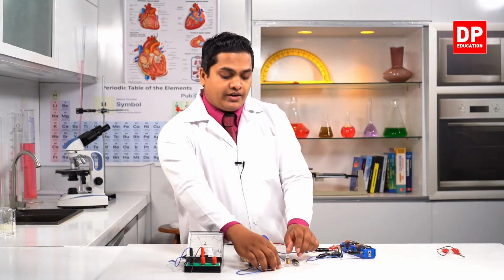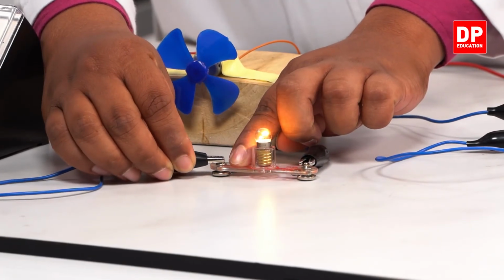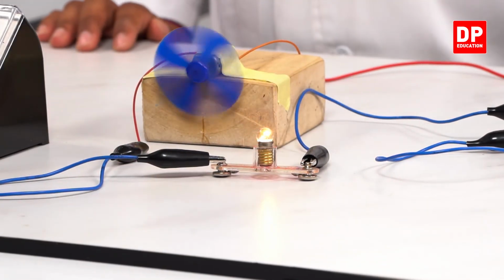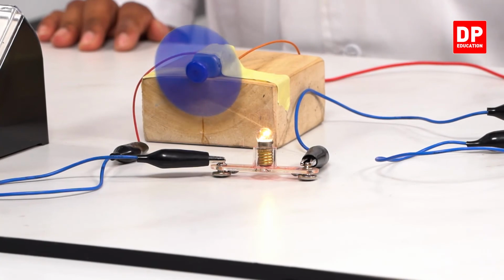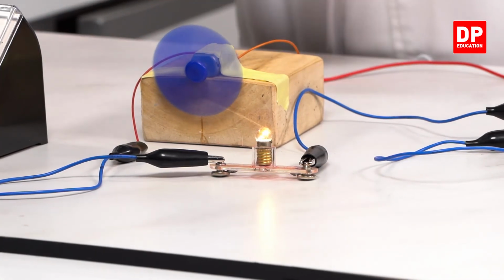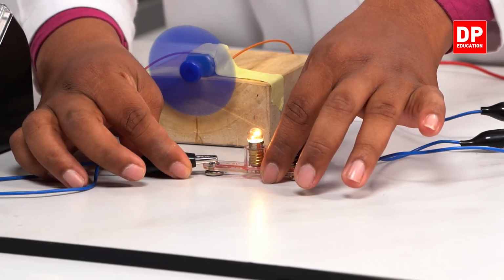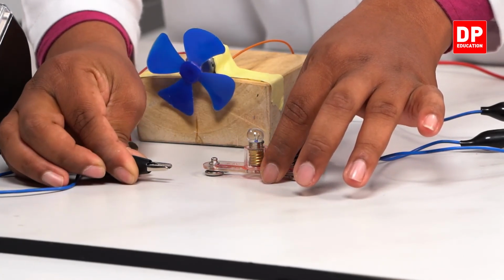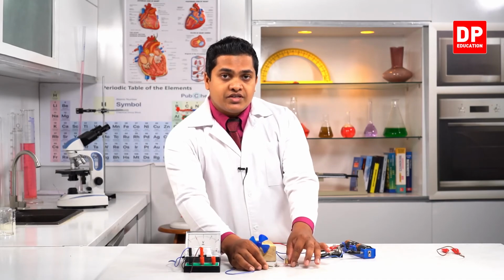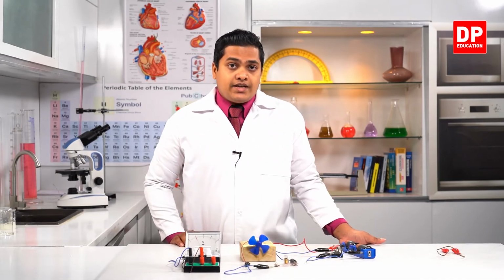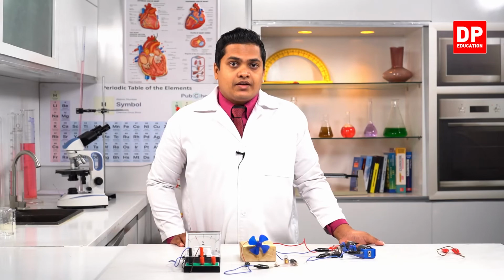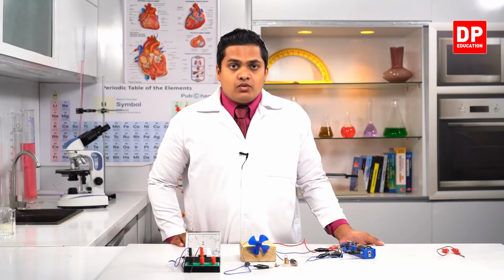Right, once again, if you connect this, it will work. See? Once again, if I connect it, it will work. And once again, when I disconnect, both of them will not work. So this is how the series connection works.